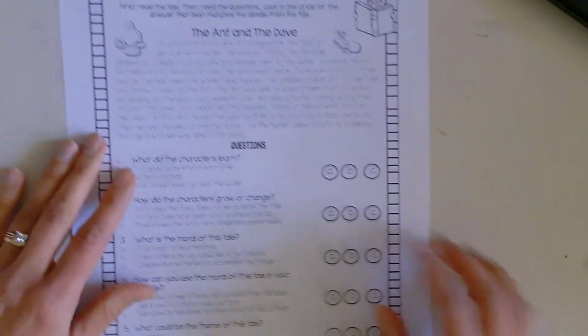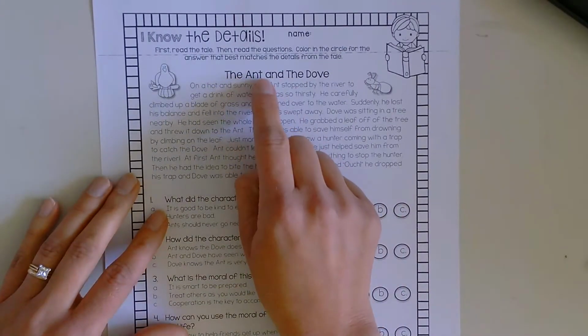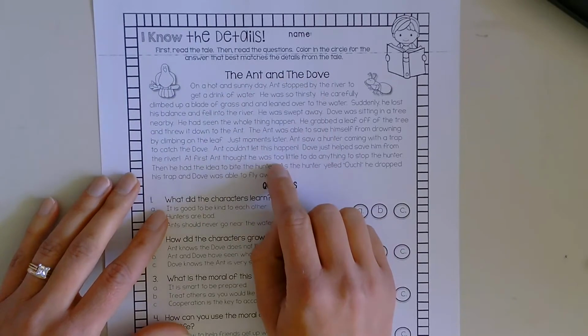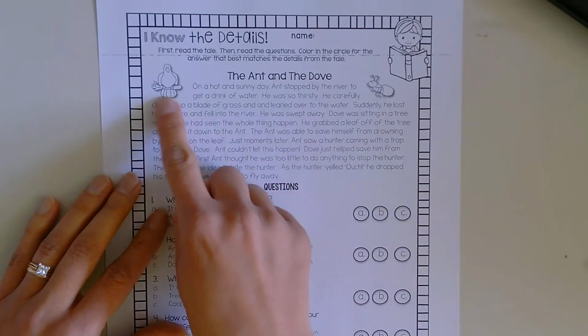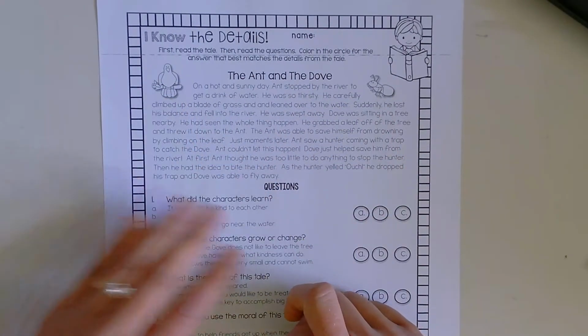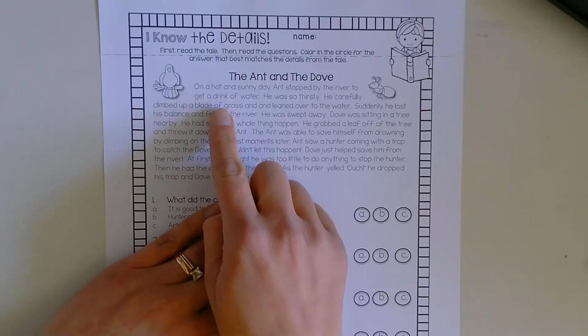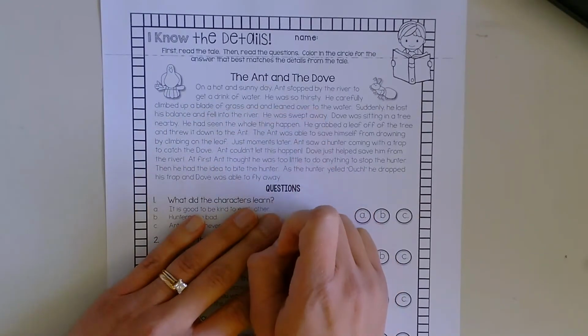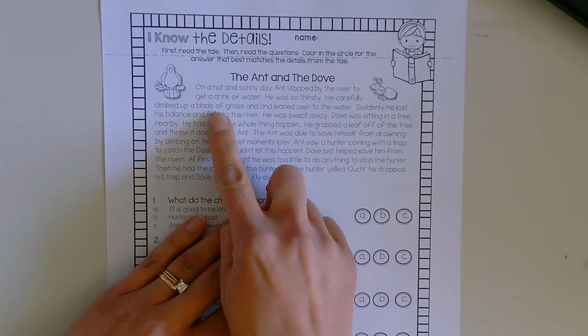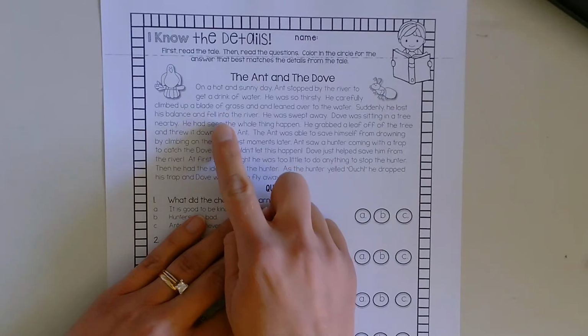And the animals in this fable are called the ant and the dove. We see our ant here, we see our dove. It's a kind of bird. Okay. On a hot and sunny day, Ant stopped by the river to get a drink of water. He was so thirsty. He carefully climbed up a blade of grass and leaned over to the water. Suddenly he lost his balance and fell into the river.